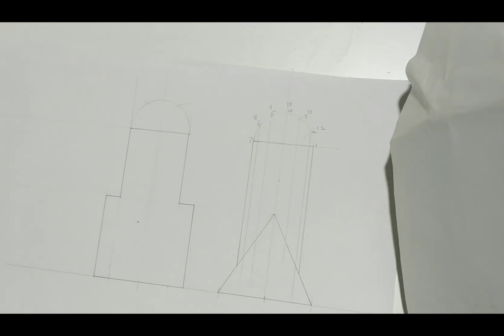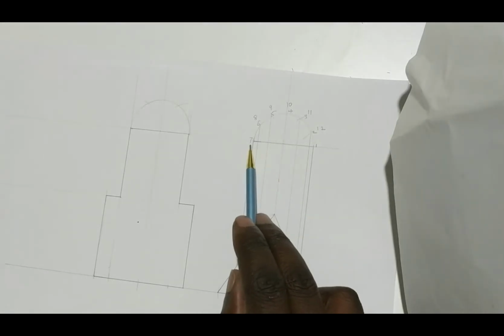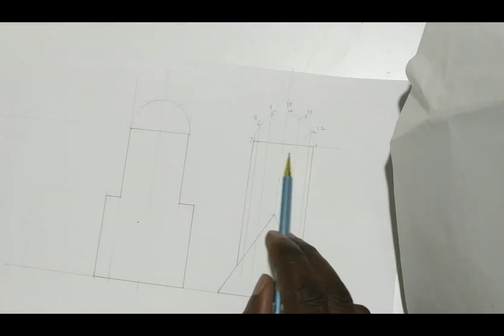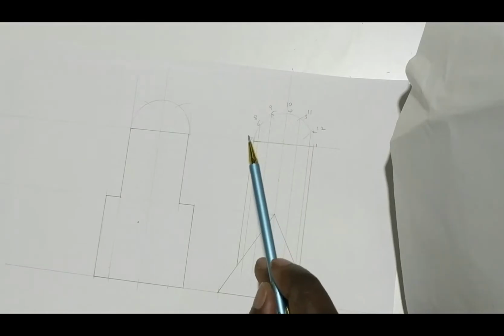Now we come to numbering. This numbering is what is going to determine how we draw the line of intersection. If you number it wrongly, chances are you're not going to get the correct line of intersection. In this case, you're seeing number 1 and number 7 being independent, the others being paired.